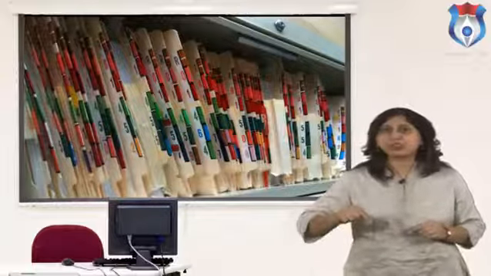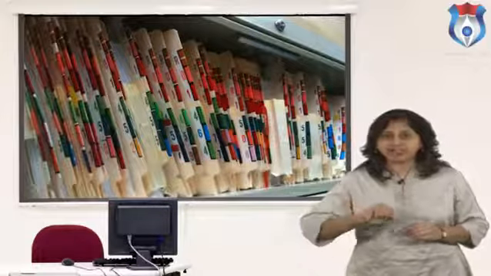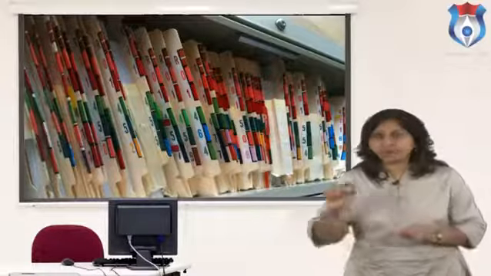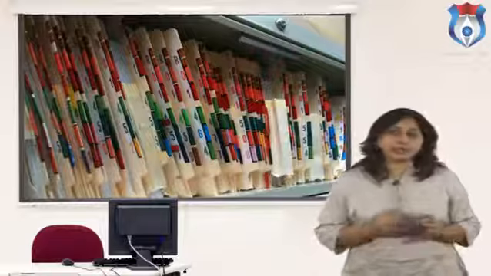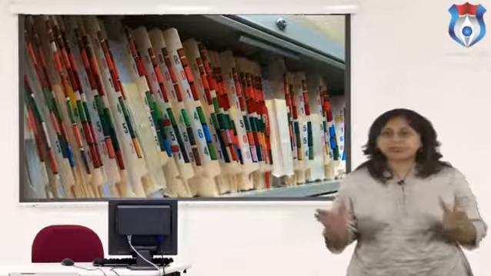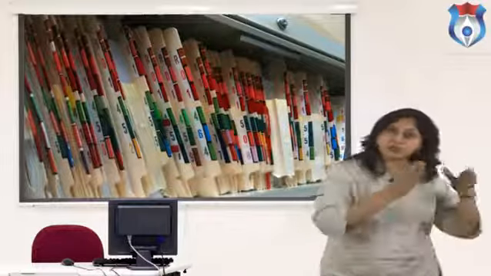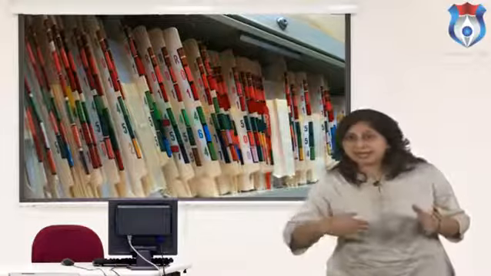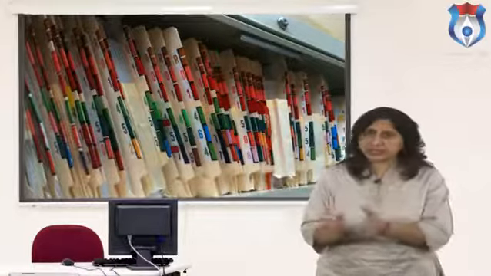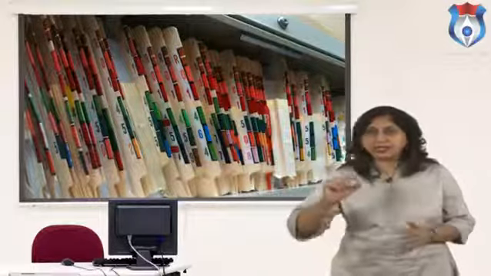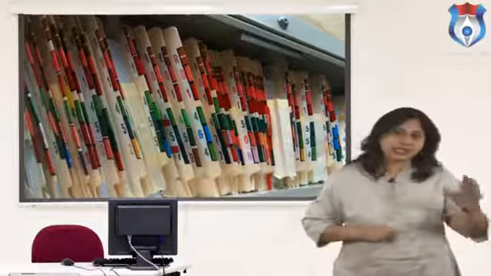Where any law provides that documents, records, or information shall be retained for any specific period, then that requirement shall be deemed to have been satisfied if such documents, records, or information are retained in the electronic form, if the information contained therein remains accessible so as to be usable for a subsequent reference, and the electronic record is retained in the format in which it was originally generated, sent, or received, or in a format which can be demonstrated to represent accurately the information originally generated, sent, or received.